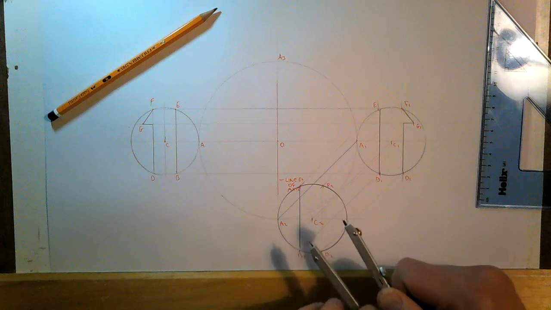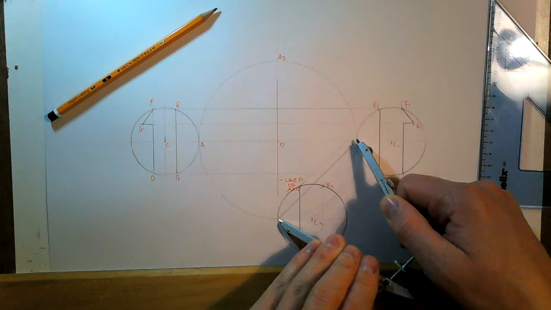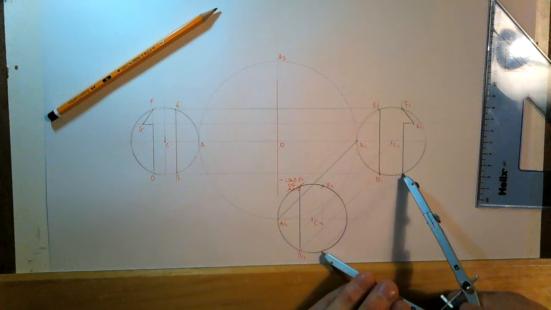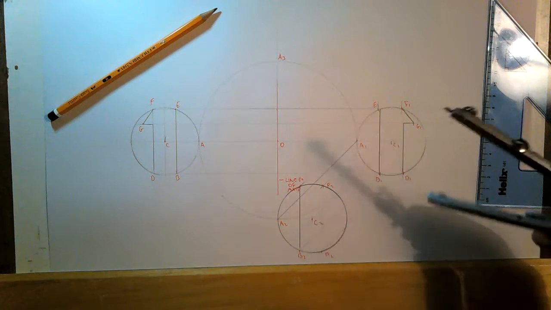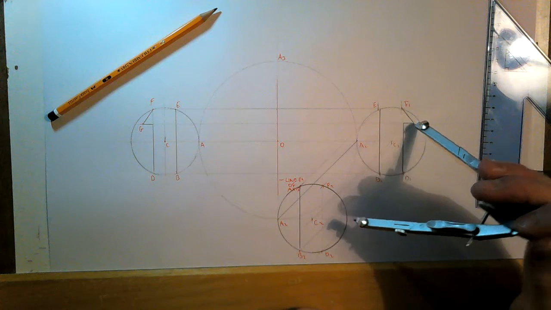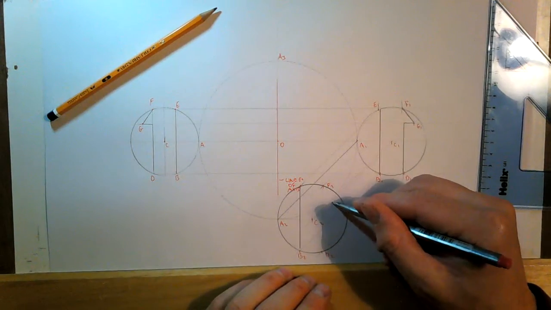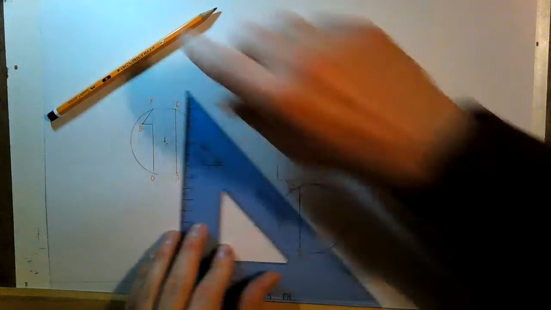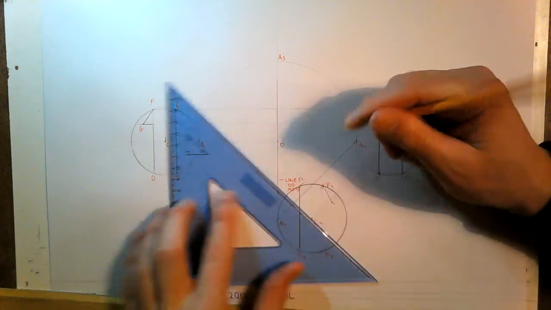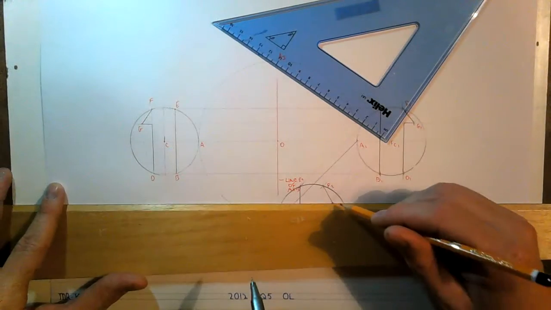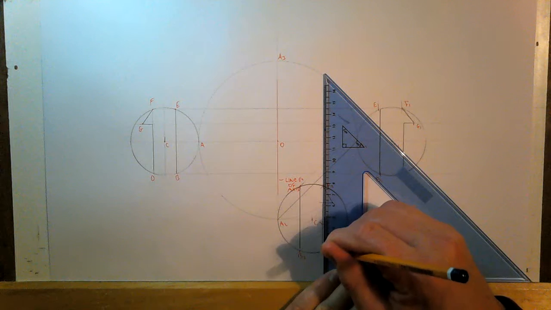So get the distance between A1 and A2. That's the same as D1, D2, B1, B2, C1, C2. So the same distance between G and G2. So now we have G2 down here. F goes to G, like in the previous ones. Now go straight across, and then we can finish our logo off down here.